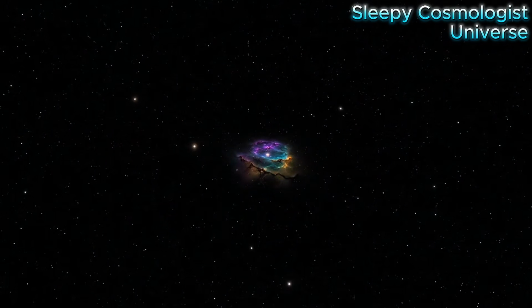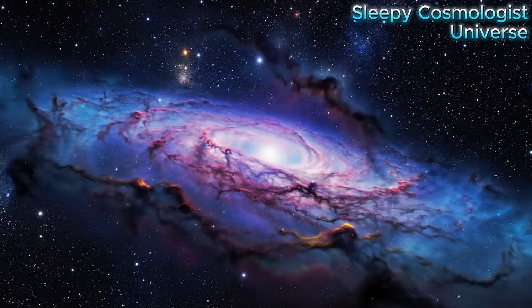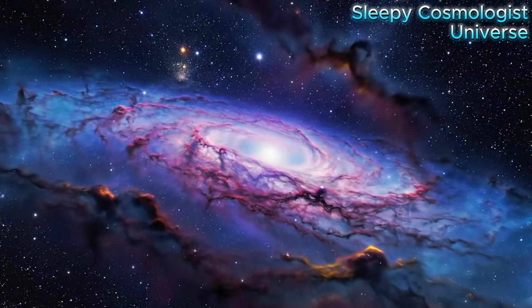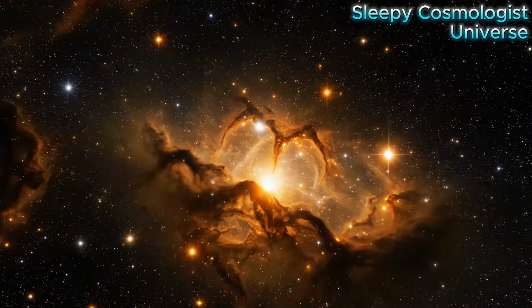Part 7. Did JWST finally catch a real candidate? Or are we seeing something that only looks like Population 3?